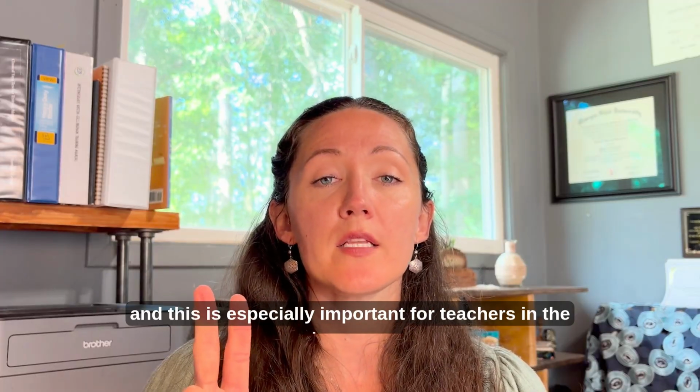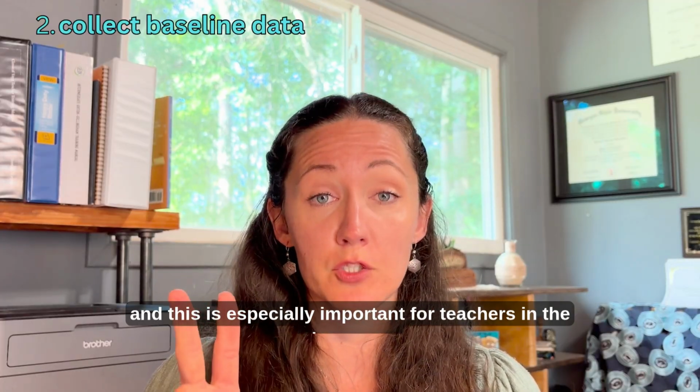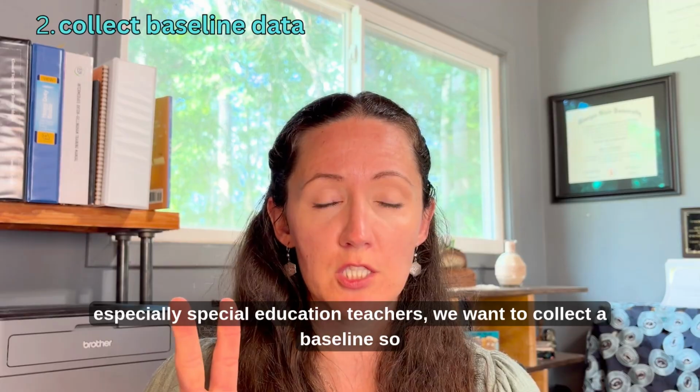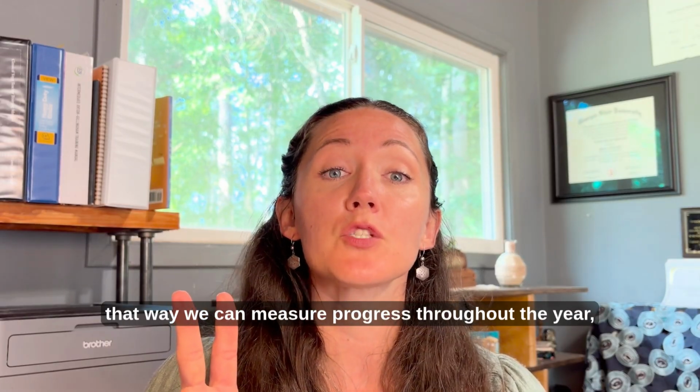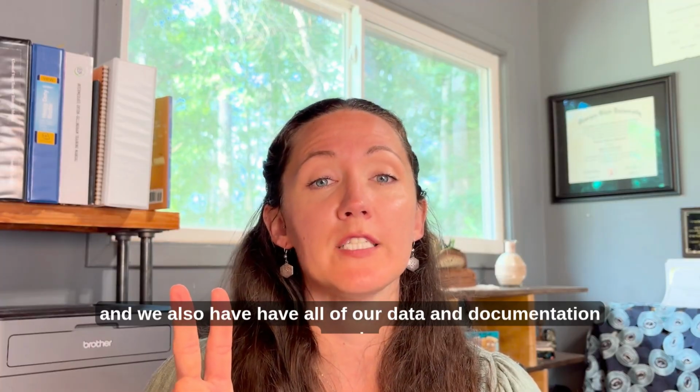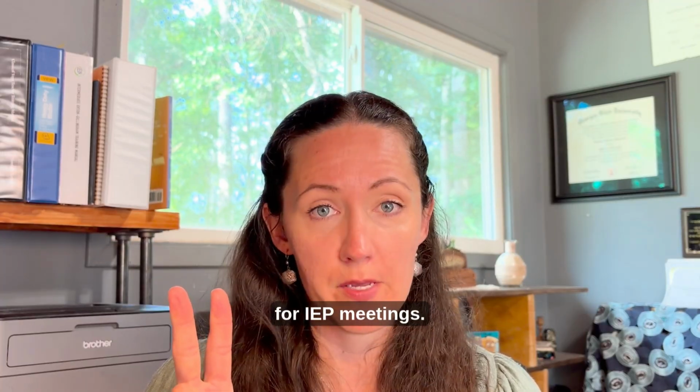Reason number two, and this is especially important for teachers in the classroom, especially special education teachers, we want to collect a baseline so that we can measure progress throughout the year, and we also have all of our data and documentation ready for IEP meetings.